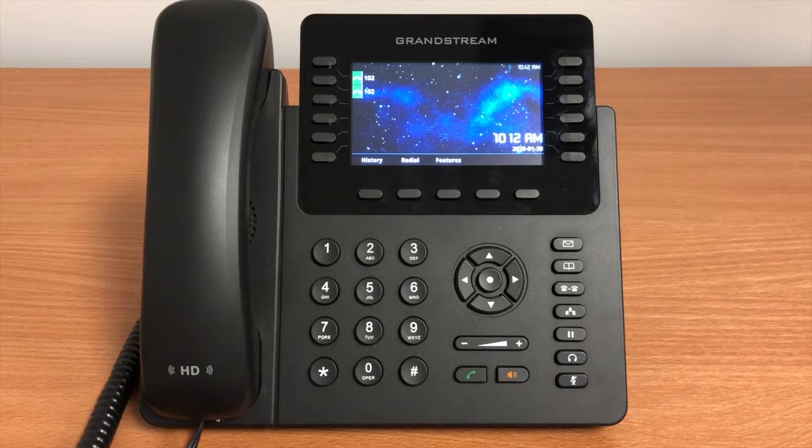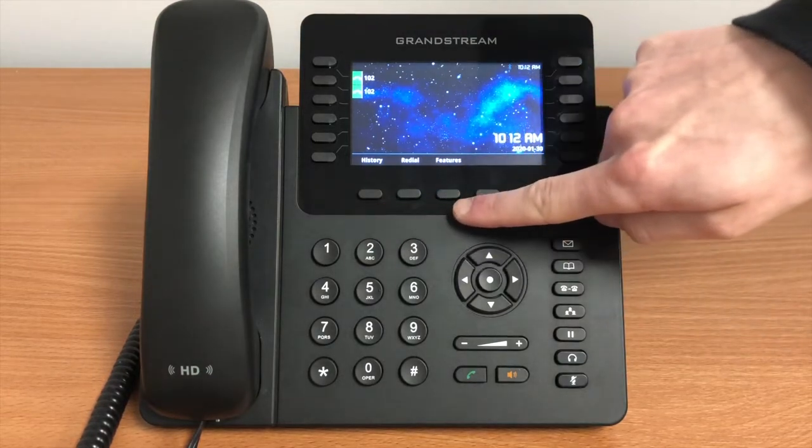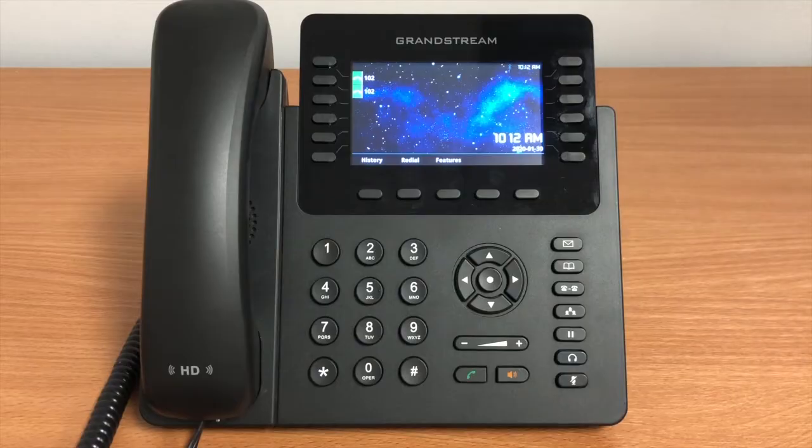These buttons at the bottom of your screen are called soft keys, and they change depending on the state of your phone. When your phone is idle, it will display these options, but other options will appear when you are dialing a number or receiving a call.